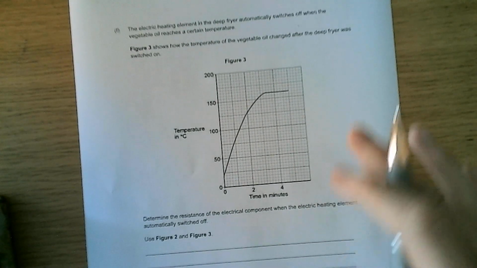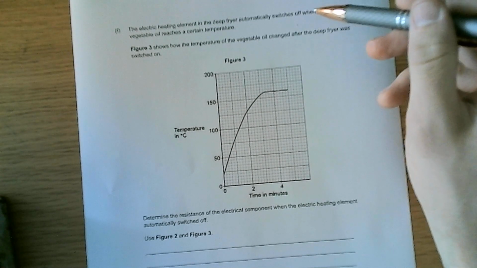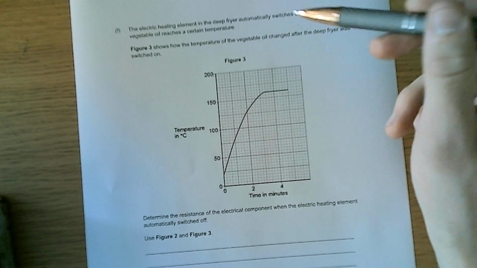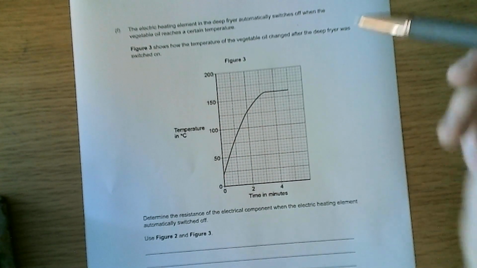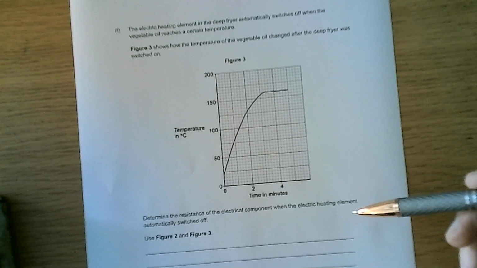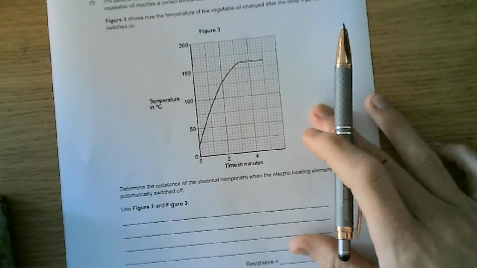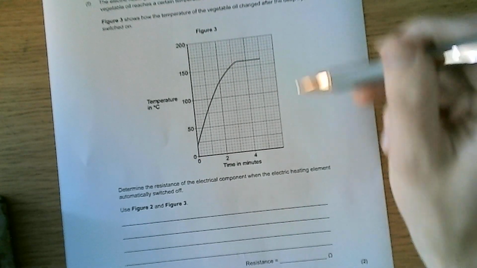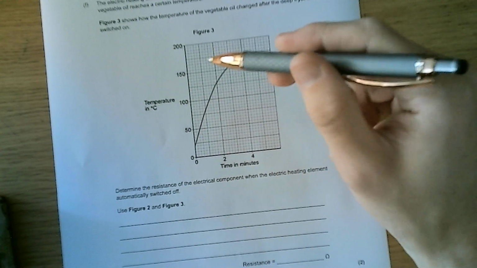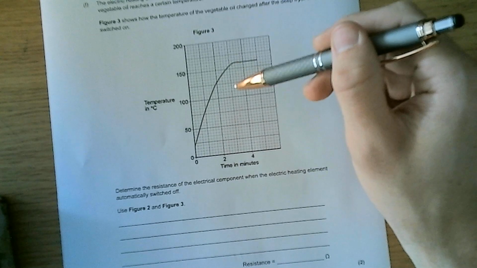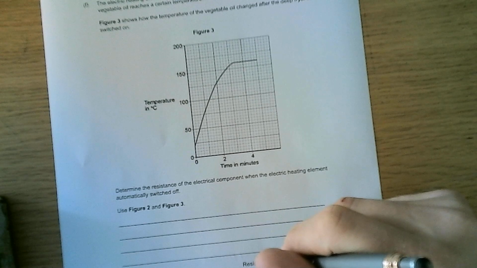Flipping over. For F. The electric heating element in the deep fryer automatically switches off when the vegetable oil reaches a certain temperature. Figure 3 shows how the temperature of the vegetable oil changed after the deep fat fryer was switched on. Determine the resistance of the electrical component when the heating element automatically switched off. Use figure 2 and figure 3. So this question came up a few years ago and it confused quite a lot of people because people started reading off this graph and saying the temperature was the resistance. When it isn't, it clearly says it's the temperature. What's the question asking for? It's asking for resistance.